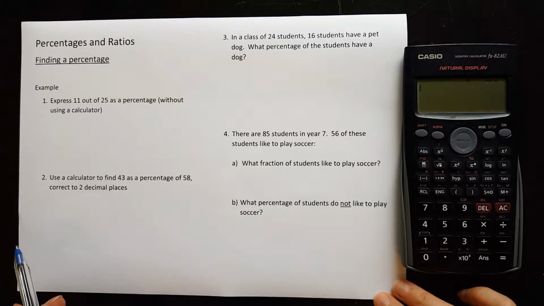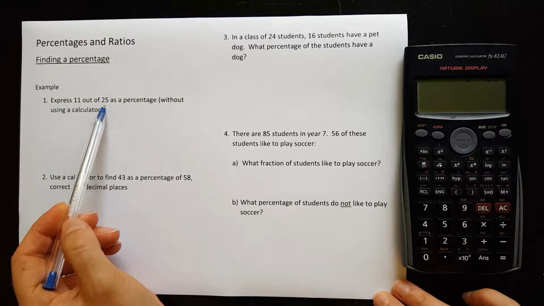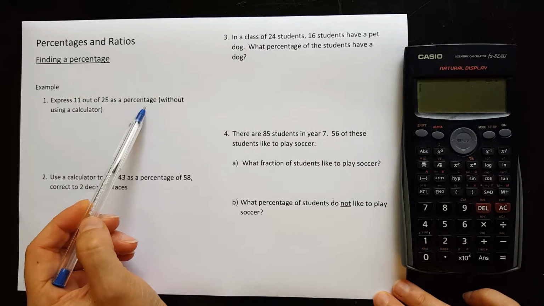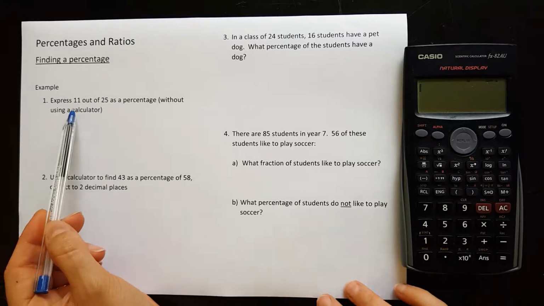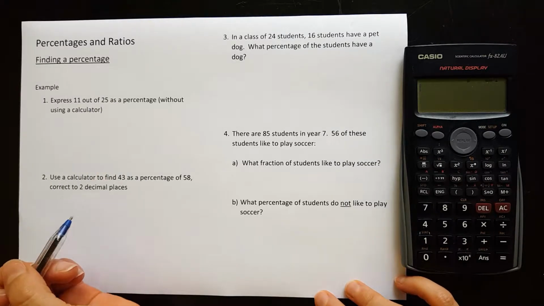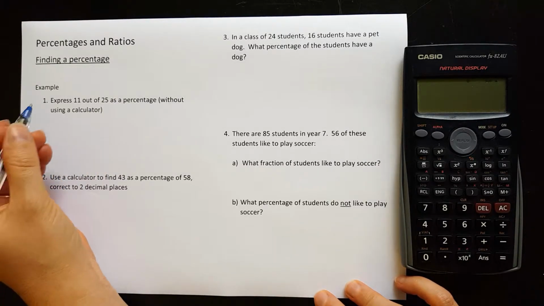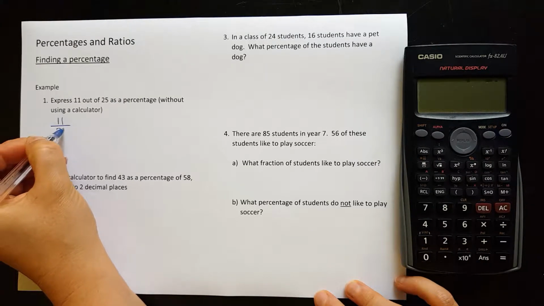Today we're doing percentages and ratios topic, and we're going to be finding a percentage today. So we're going straight into the examples, and question number 1 says, express 11 out of 25 as a percentage without using a calculator. Okay, so 11 out of 25, if you can imagine, maybe that's somebody's test score. You could write that as a fraction, 11 out of 25.